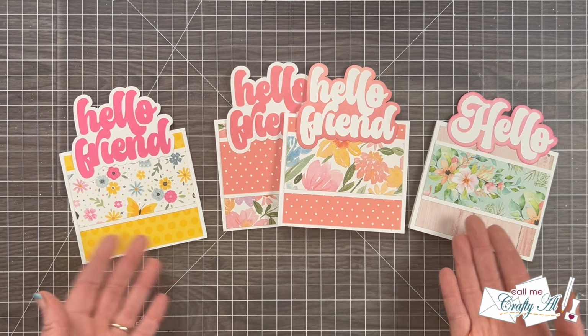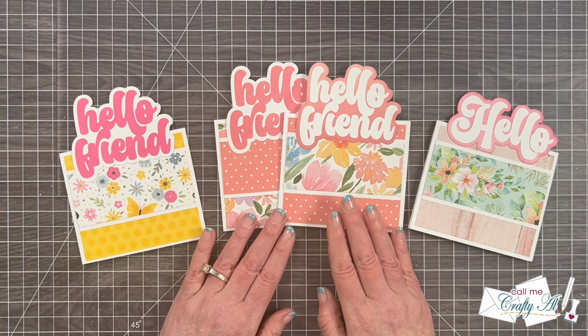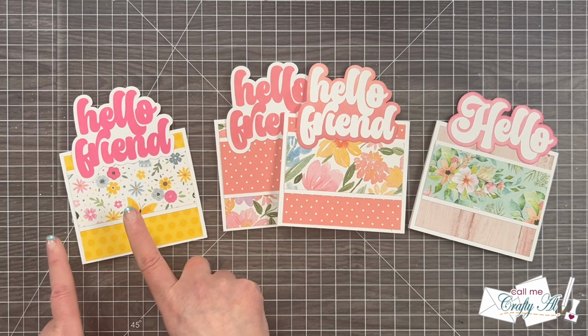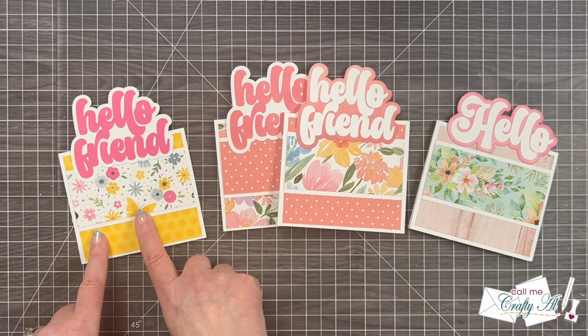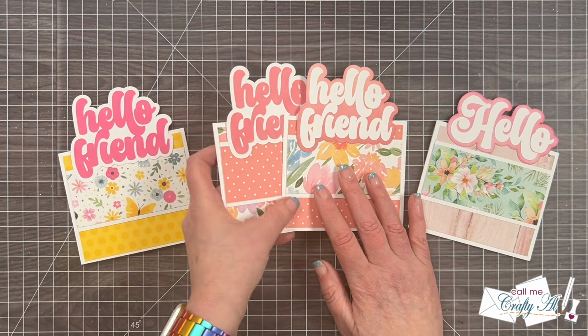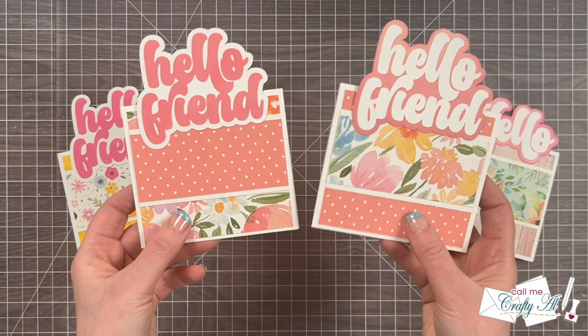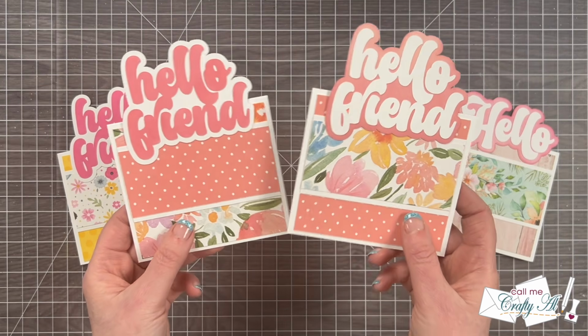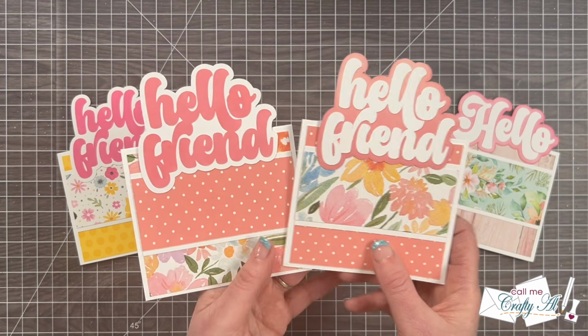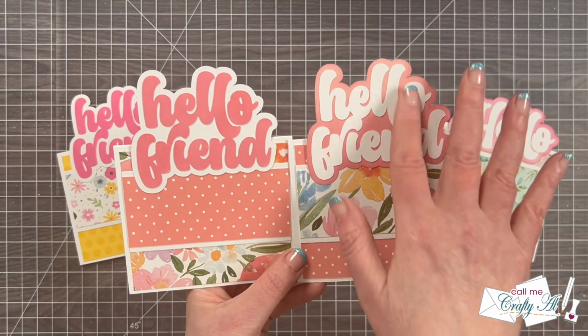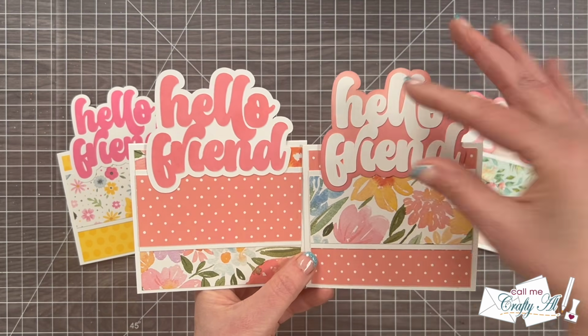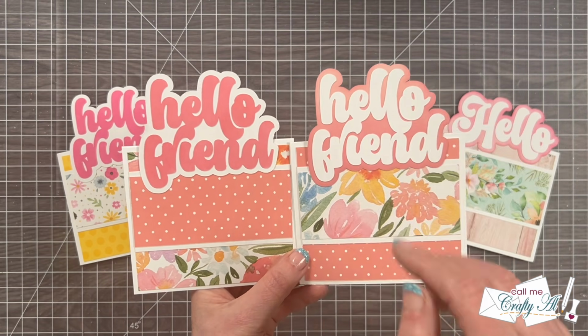Also off camera, I played with another pattern paper collection that I let live viewers vote on during the live stream, and I made a couple cards using the butterfly set. I think this was the runner-up, and I was kind of hoping this is the one that would get chosen. What I did was, again, I cut all of the Hello Friends and the shadows from white cardstock.